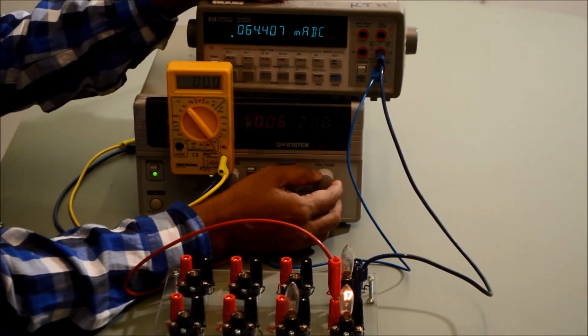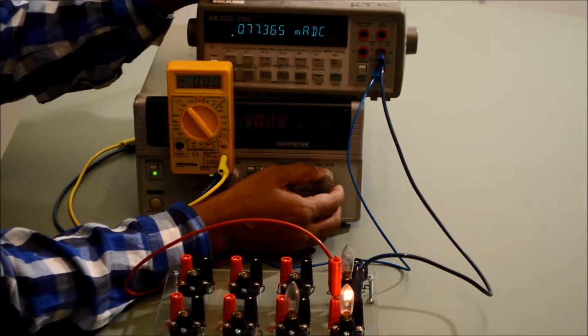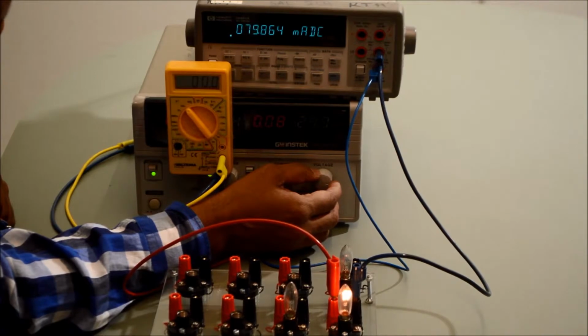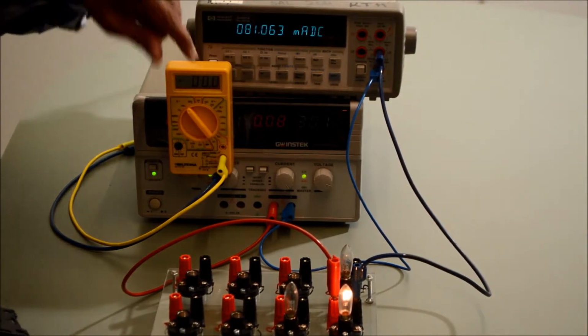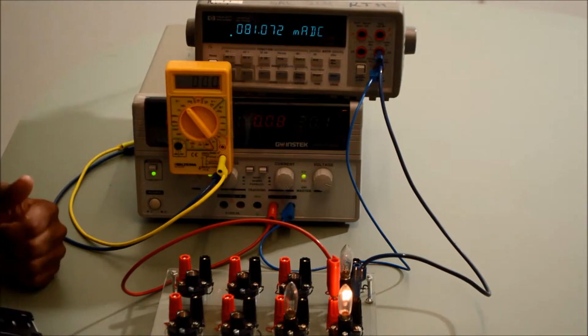Now when I increase further to 30 volt, then I get 81 milliampere. So as I increase the voltage, the current increases, and that agrees with the Ohm's law.